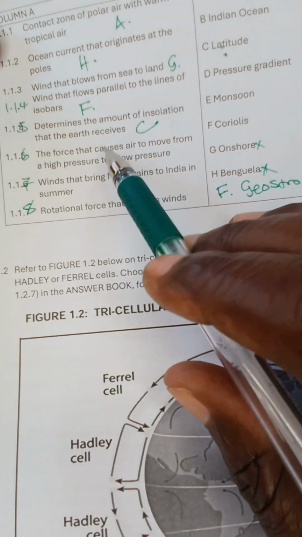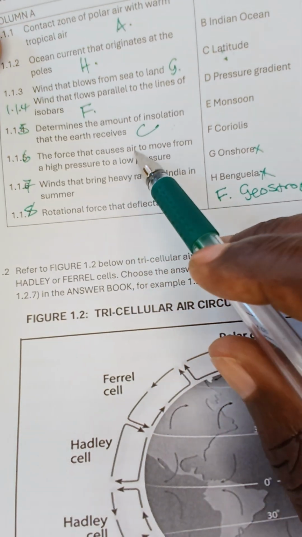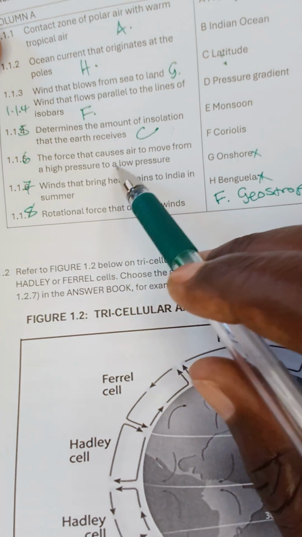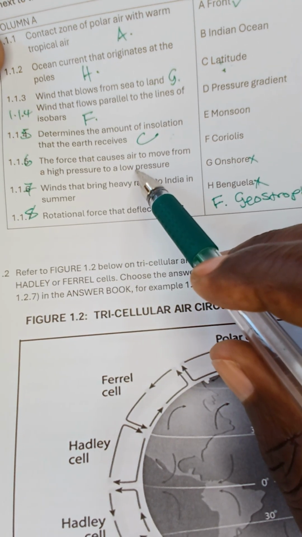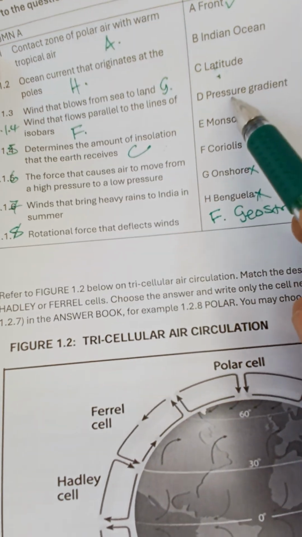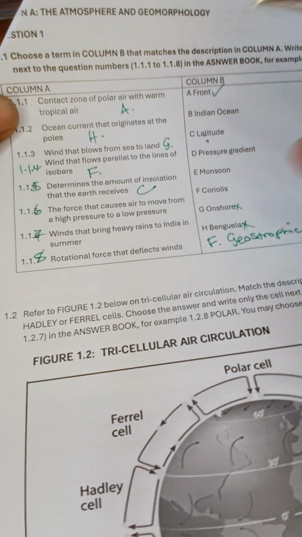The force that causes air to move from high pressure to low pressure, that is your pressure gradient. Wind, remember, it blows from high to low pressure. That is your pressure gradient, which is D.